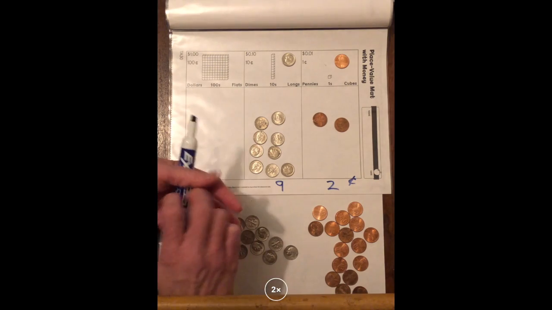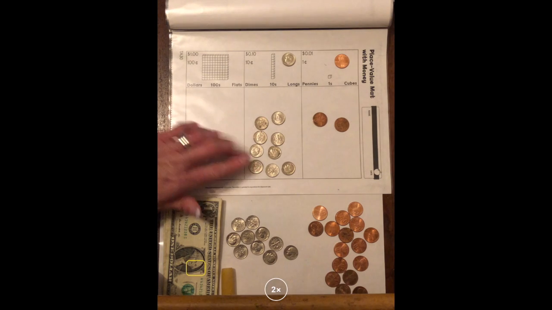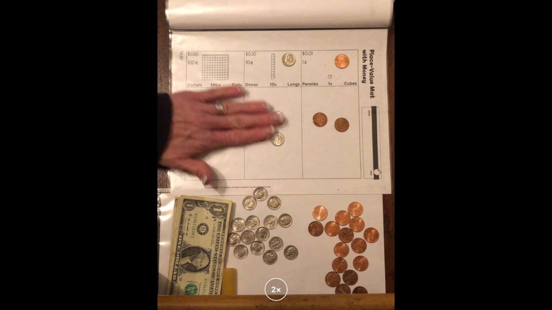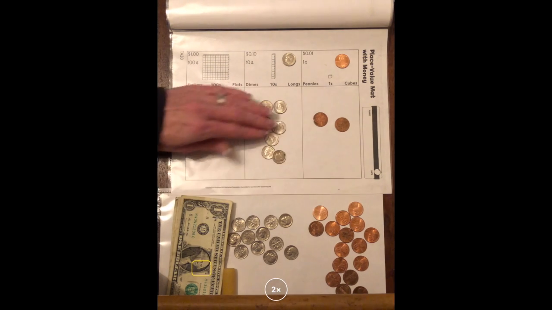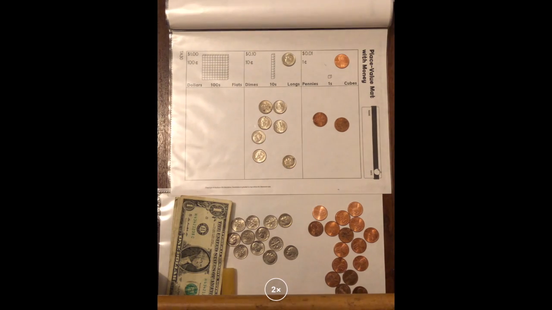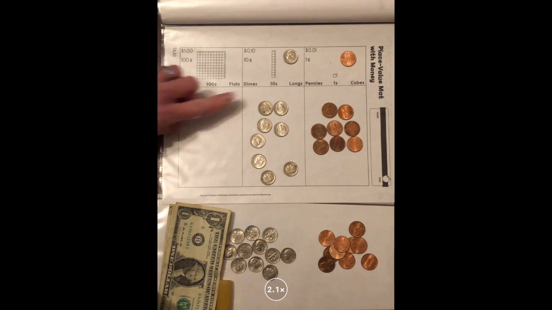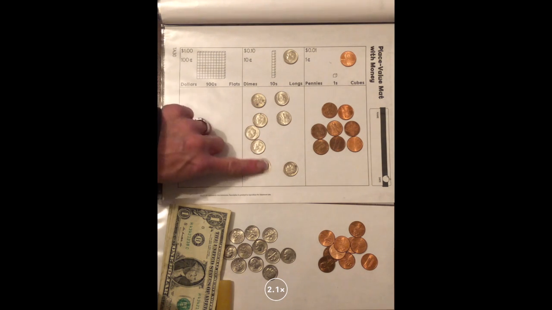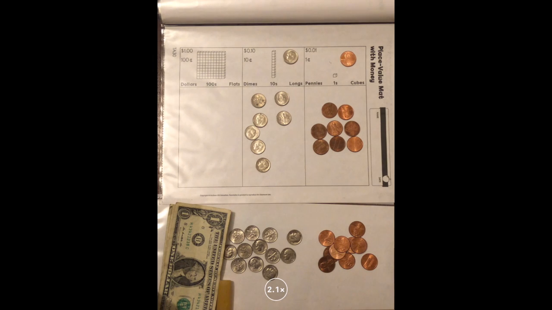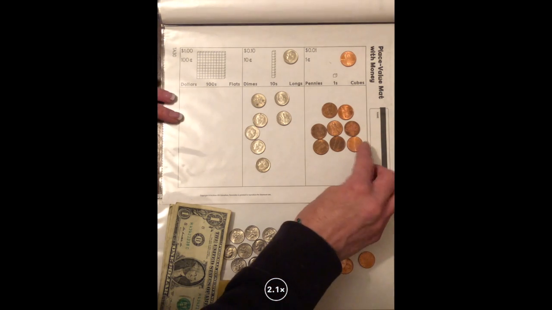Okay, so we're going to move on to, let's erase that. I'm going to put my pennies and dimes on here. All right, I would like you to put 7 dimes in the tens. 1, 2, 3, 4, 5, 6, 7. 7 dimes in the tens. And I need you to put 18 pennies.